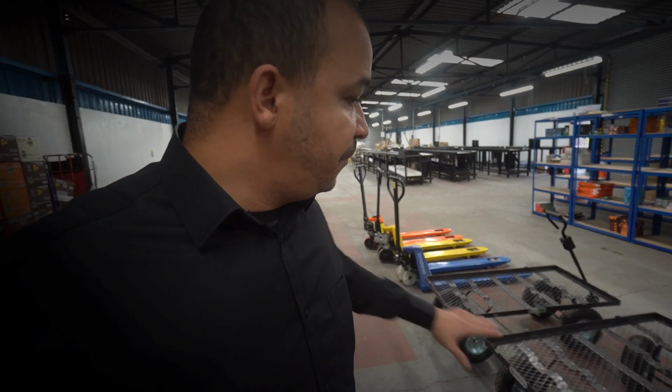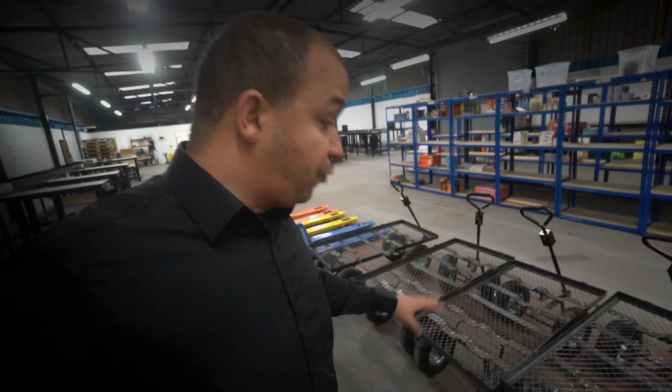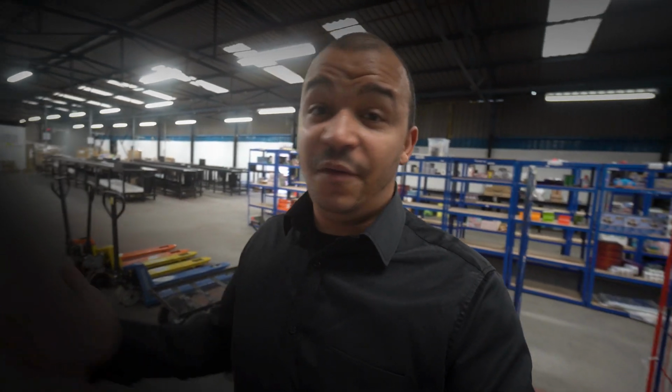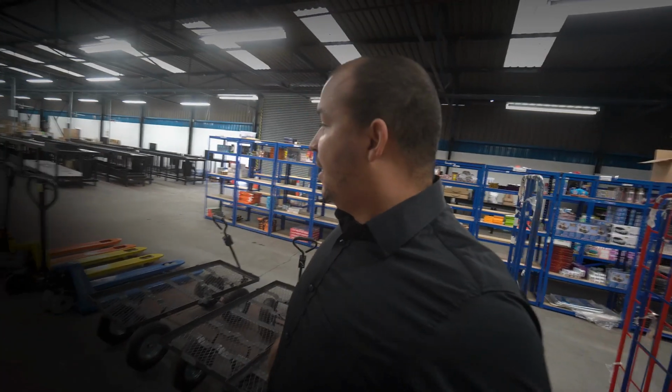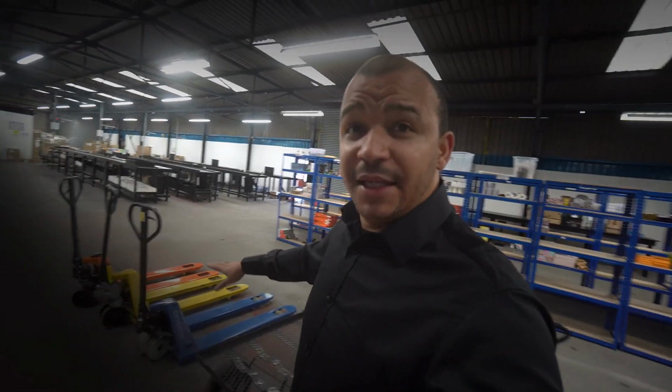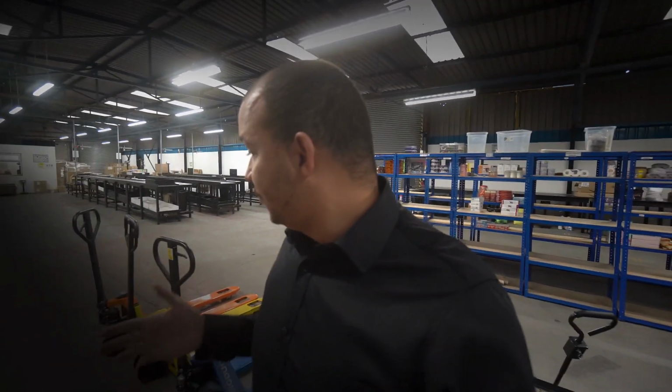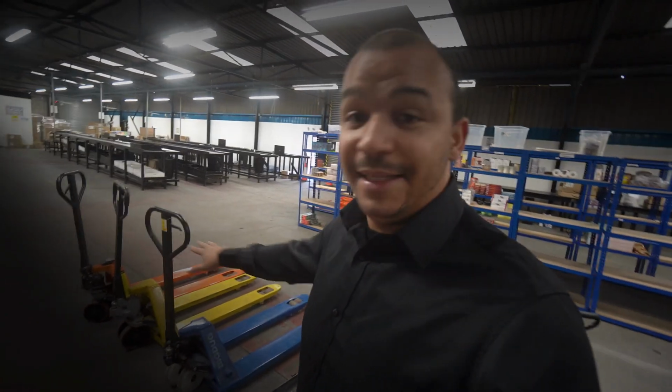Now these are much more industrial, but you can start with a small little platform that you push around, a small little trolley. They cost like £20, £30, £40, depending on what you get. And then when it comes to the pallet trucks, obviously, if you're dealing with wholesale, for example, and moving pallets around, this is going to be more highly beneficial.